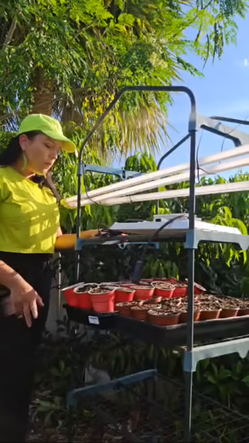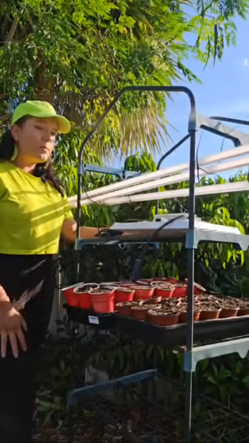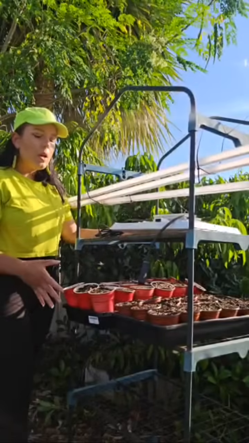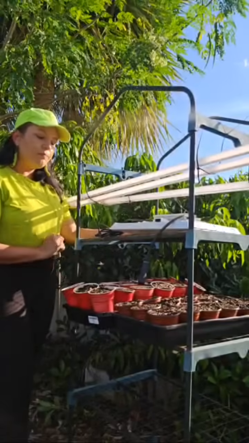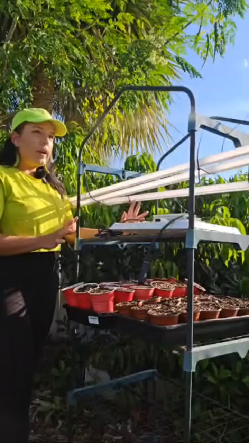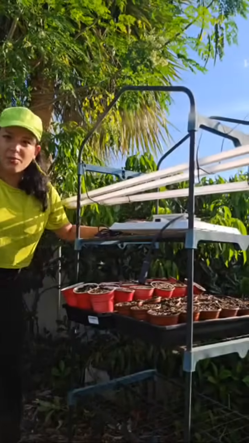Watering. Another thing is watering your seedlings. People ask me, how do I water all these seedlings? Well, let me break it down. Let me get my hose attachment, 1 second.